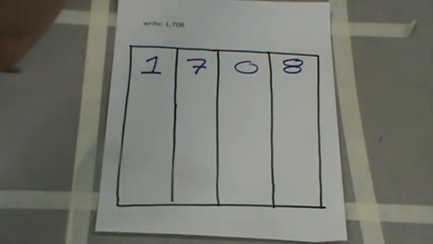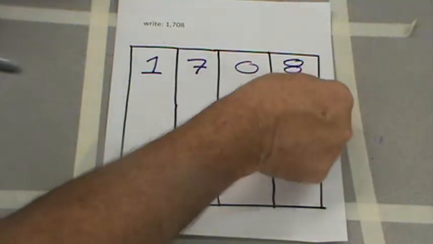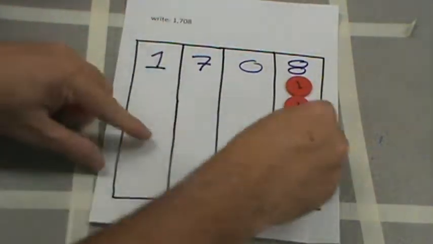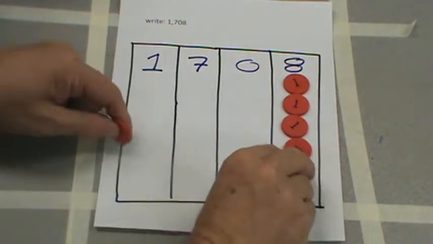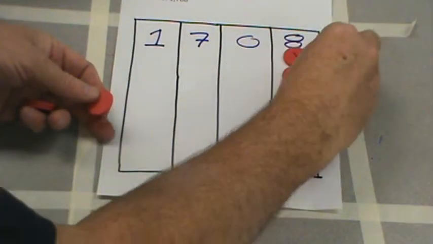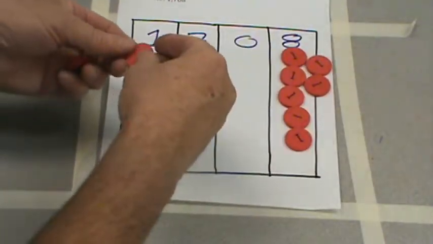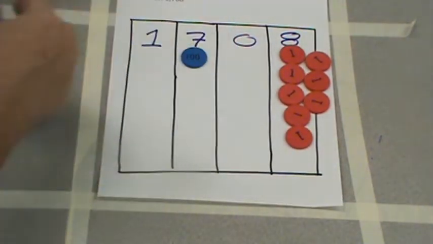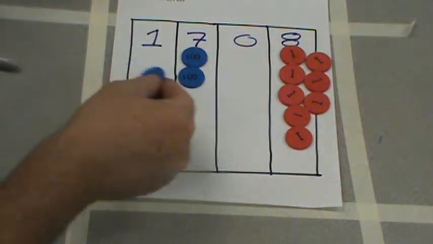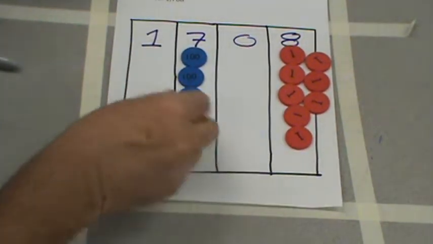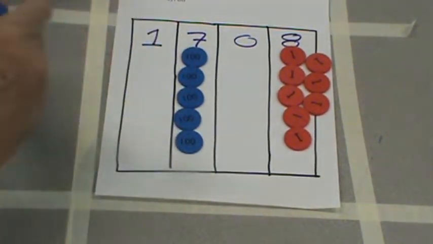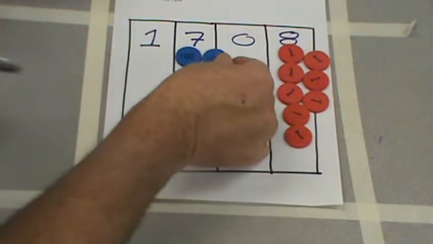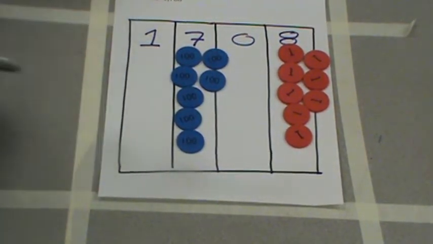We can even take a look with disks if we like, just to double check here. There's 8 ones. 1, 2, 3, 4, 5, 6, 7. And I'll do 1, 2, 3, 4, 5, 6, 7, 8. So there's 8 ones. 0 tens. There's 7 hundreds. 1, 2, 3, 4, 5, and I'll do these 2 other ones over here since I don't have any tens to get in my way. There's 7 hundreds, and it looks like there's just what? 1,000. Okay?